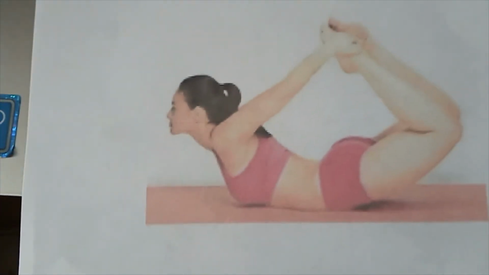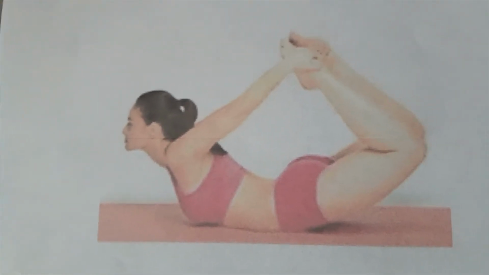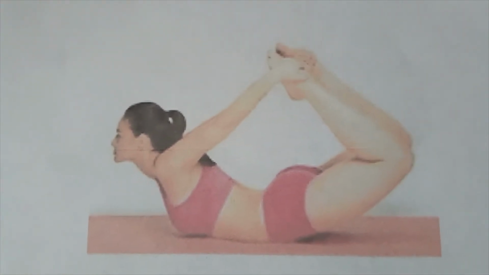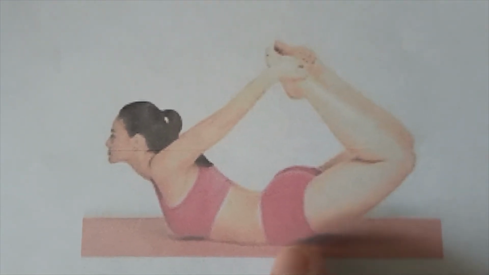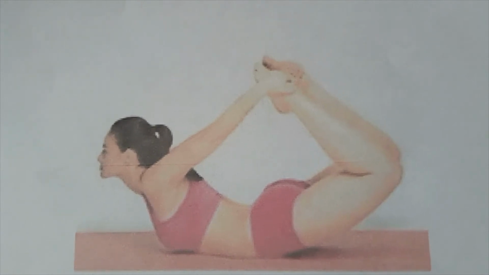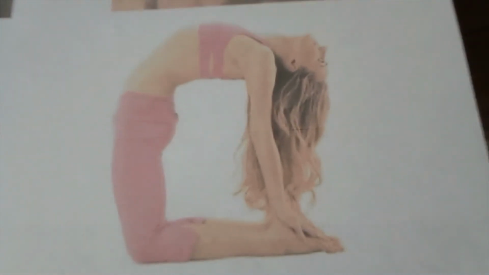We have the bow, which is where you'll be reaching behind you to grab the feet up. Obviously knee flexion, and you'll get the stretch again down the front. And the camel pose.